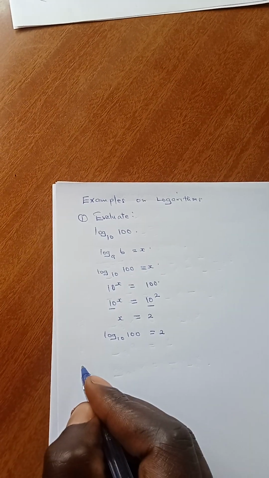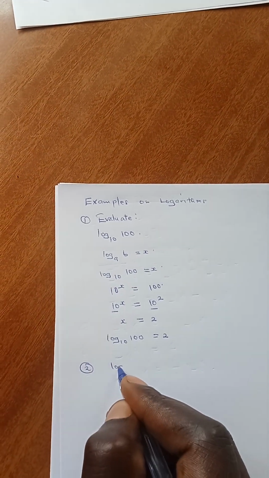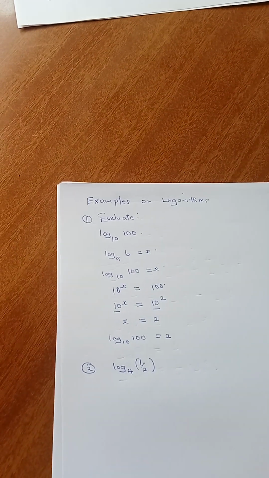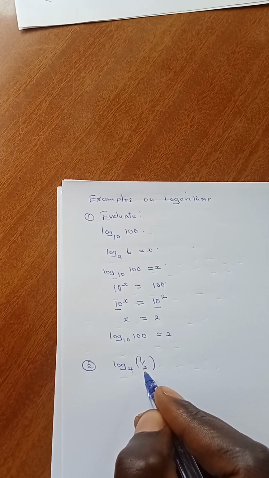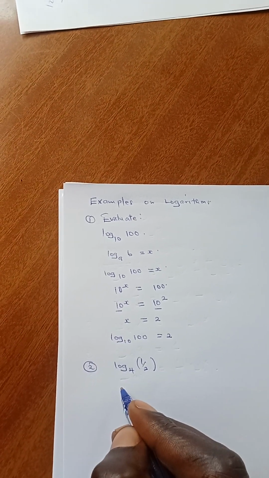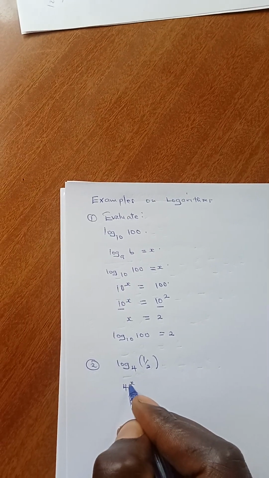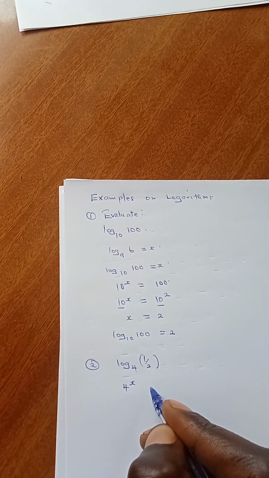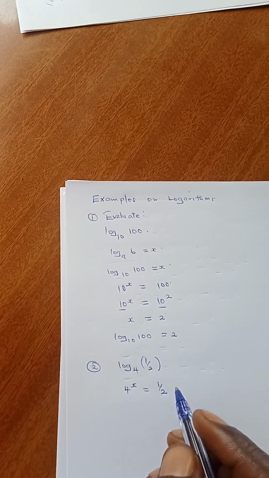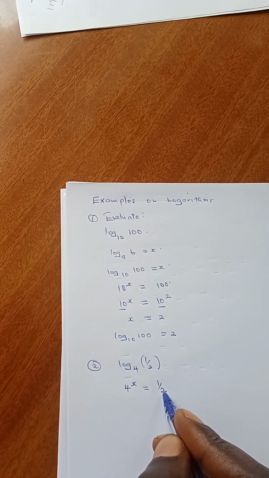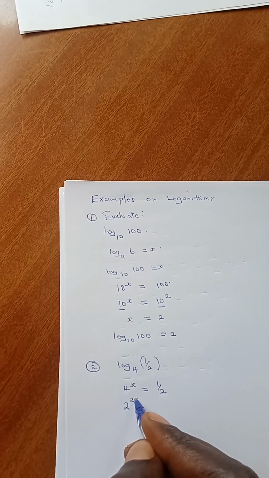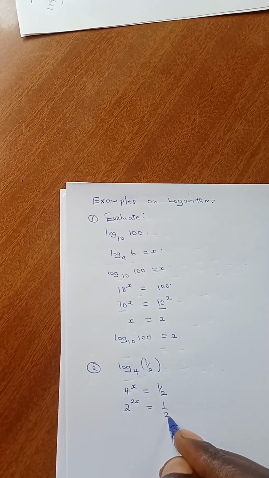Second example, example 2, log to base 4 of a half. So remember that we are getting the log of a half to base 4, and therefore we say that when 4 is raised to an unknown, say power x, it should give us a half. But since we are talking about the lowest base here being 2, then we can write 4 power x to base 2 as 2 power 2x should be equal to a half.